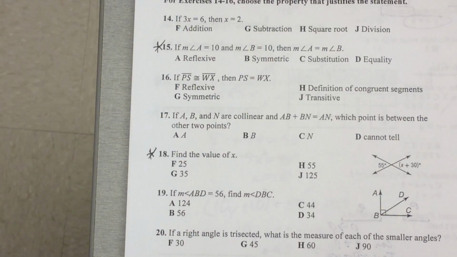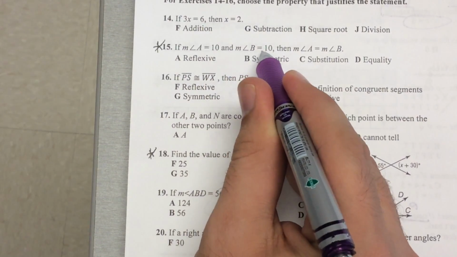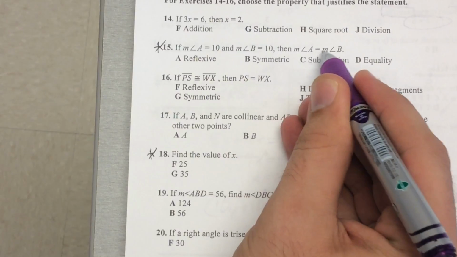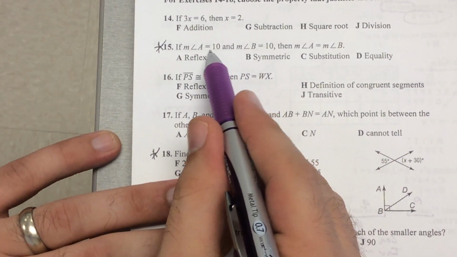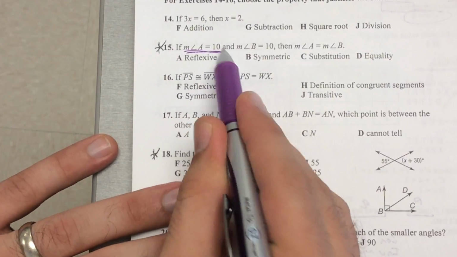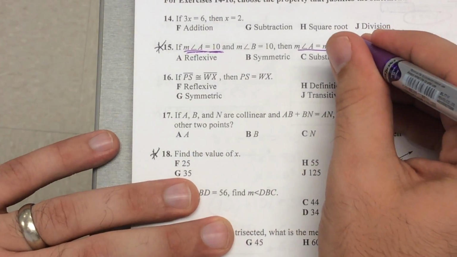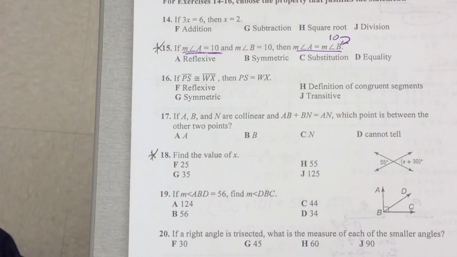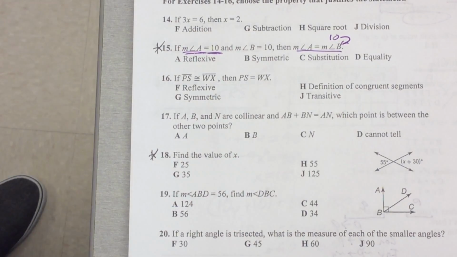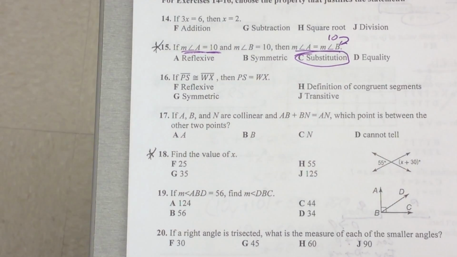All right, let's look at number 15. Measure of A is 10, measure of B is 10, then measure of A equals measure of B. Well, look what we've basically done here. We have this statement right here, and then instead of 10, I put this instead. I replaced it. I substituted it. So this is the substitution property.